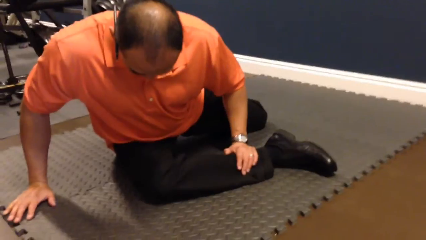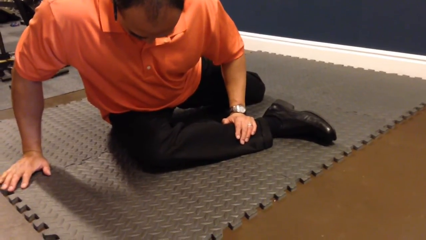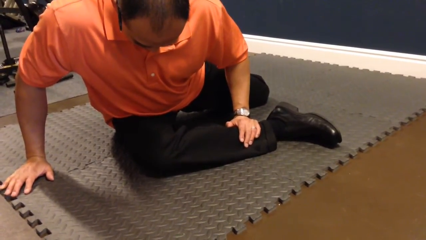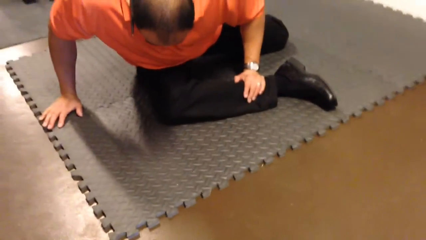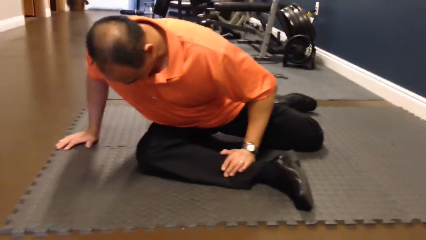You're just going to hold that there 30 seconds to a minute. And don't forget to breathe. Breathe in and out gently. Full breaths. And letting that muscle relax. And again, static hold for about 30 seconds to a minute.